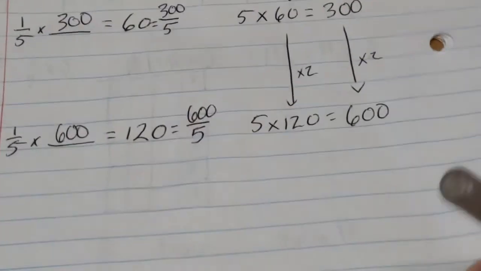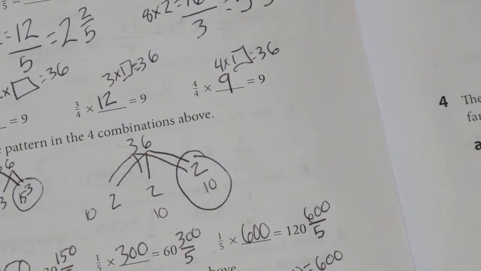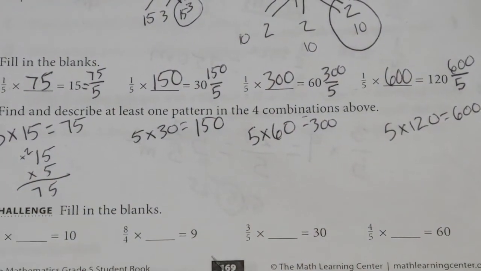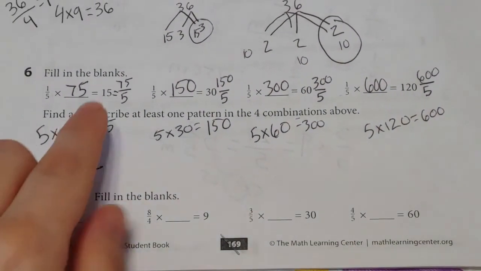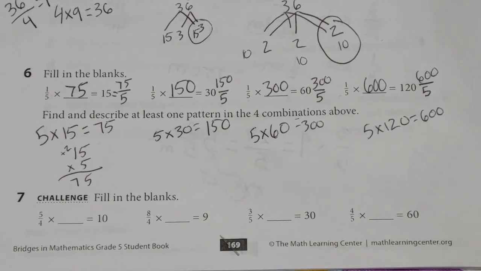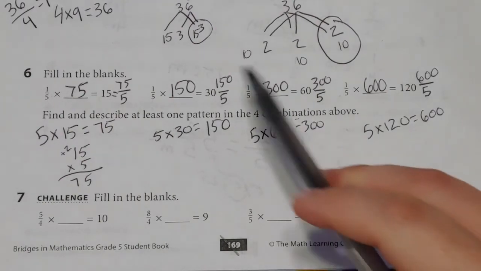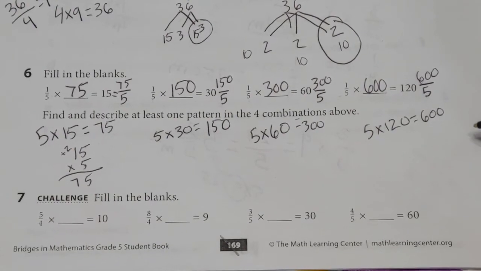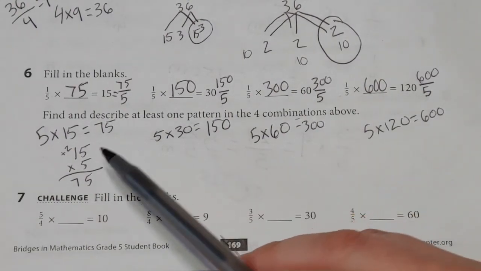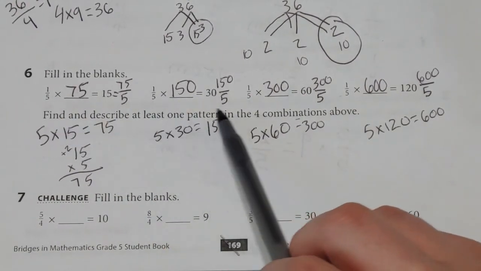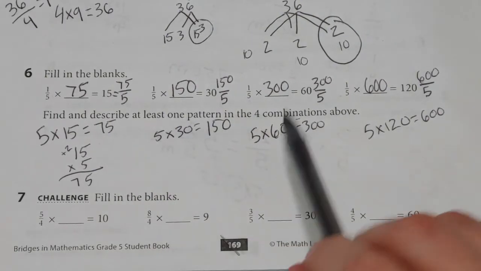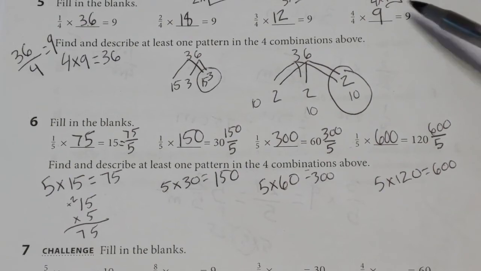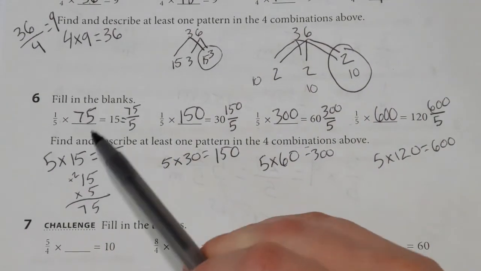So here's all that back in this book. Let's take a look at some patterns that we see through these 4 problems. Stop and take a look at that. So I noticed the fraction this time is staying constant. Above, the answer was the thing that was staying the constant, but here it's the fraction.